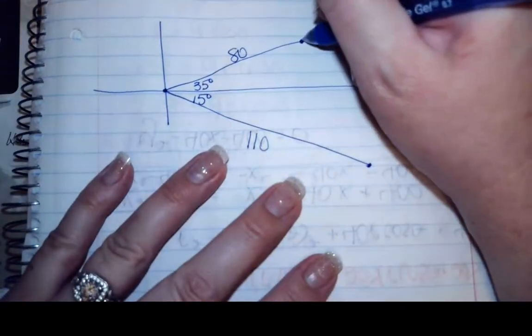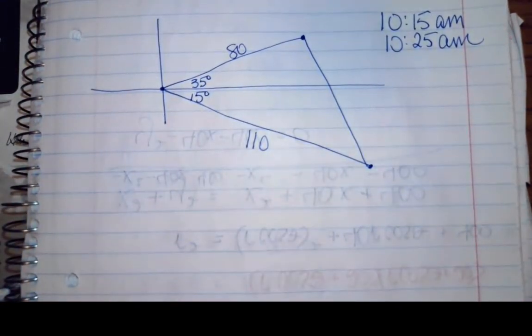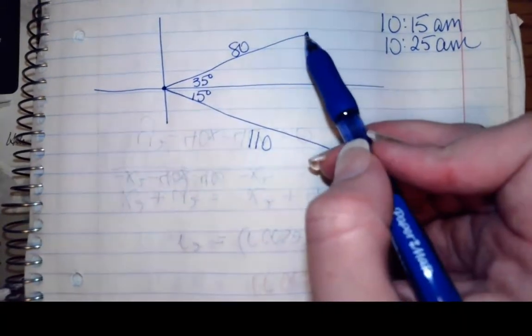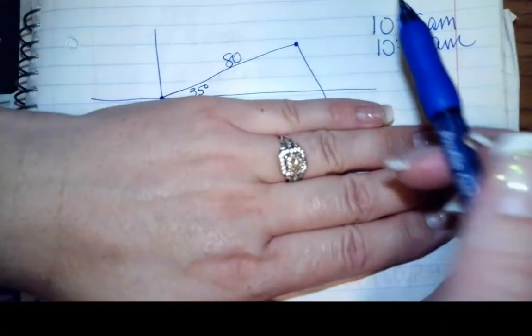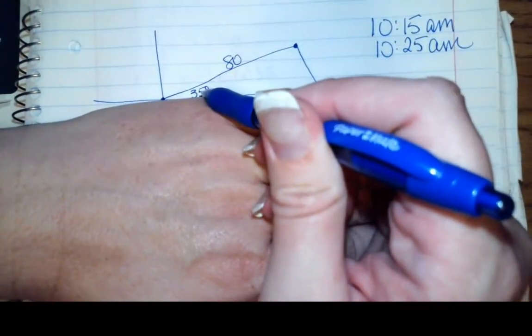All right, so I want to do this in rectangular coordinates and in polar coordinates. So I'm going to do polar coordinates first. So where is the first airplane? Ignore all this stuff down here. Well, the first airplane, I know a radius, and I know a theta.